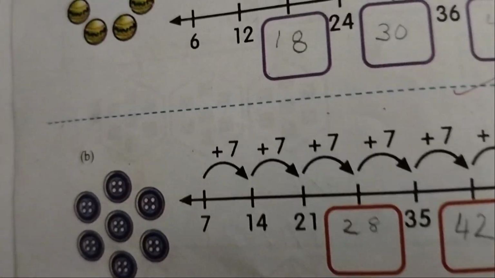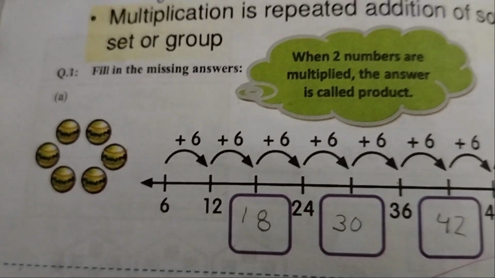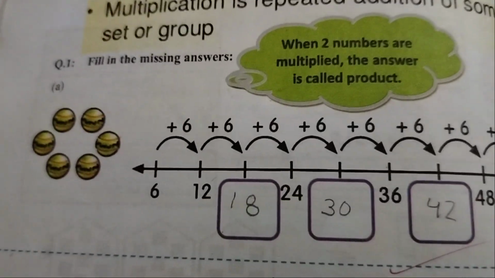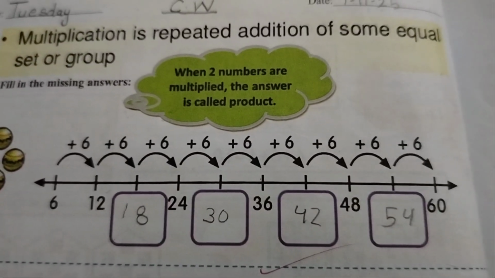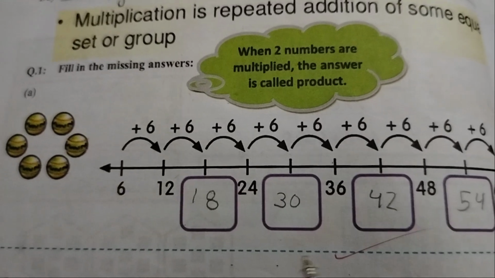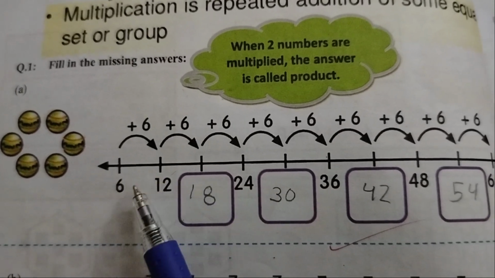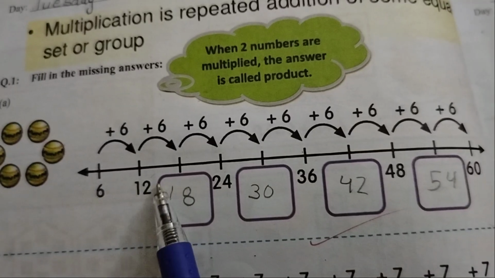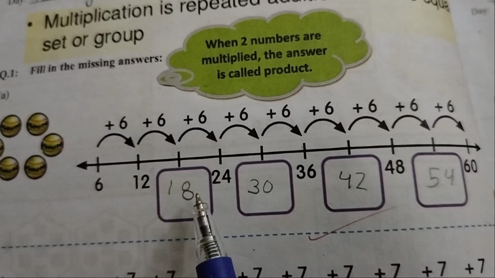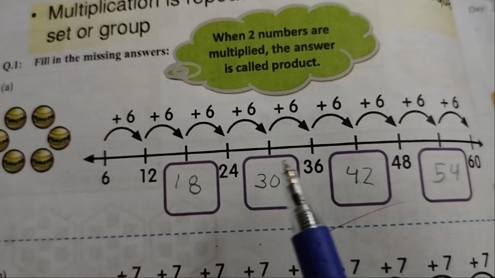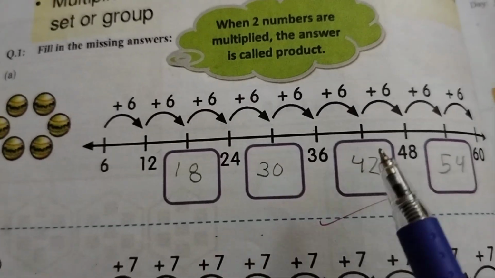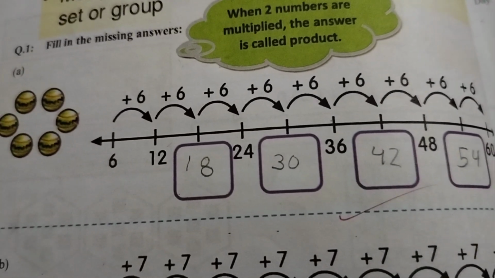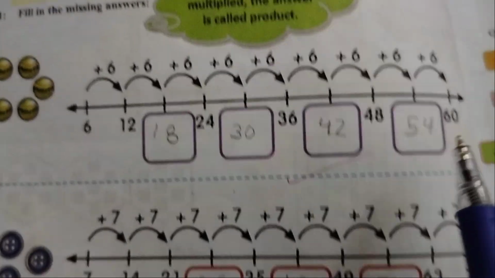On the next page we can see that multiplication is repeated addition of some equal sets or groups. Missing numbers are completed by adding 6. Add 6 means either you can read the table of 6, 6, 12, 12 add 6. So the answer is 18. 24 is already written. So 24 add 6, the answer is 30. 36 is already written. 36 add 6, so the answer is 42. 48 add 6, so the answer is 54.